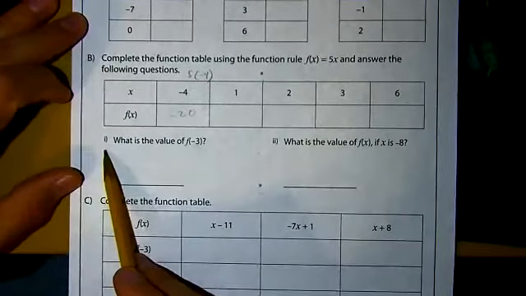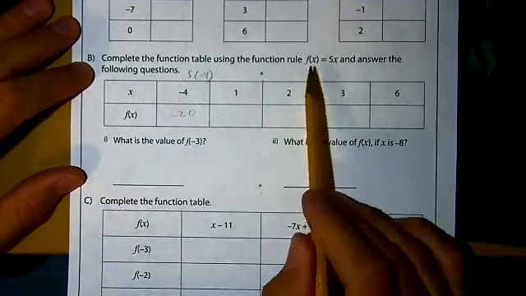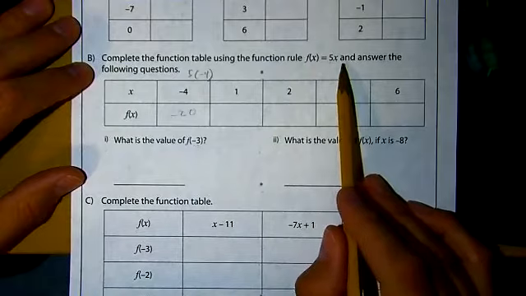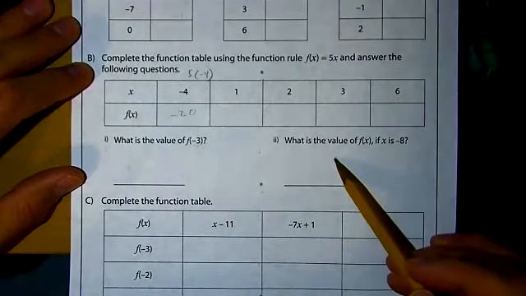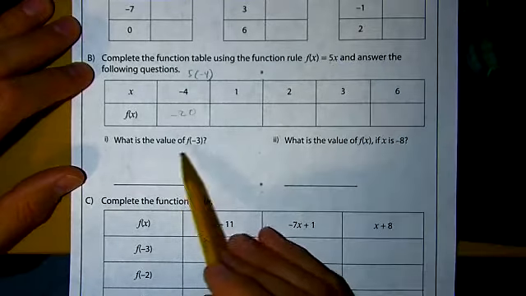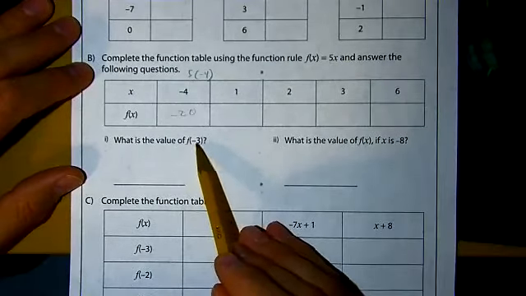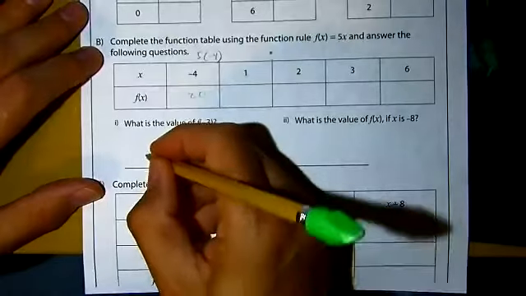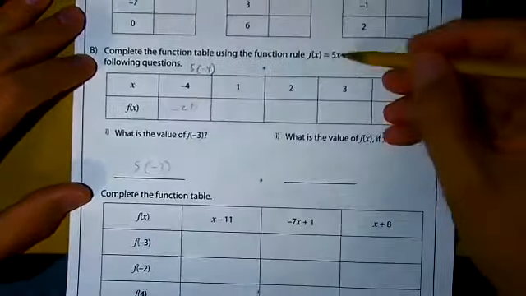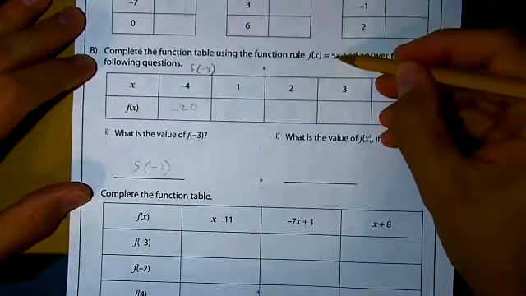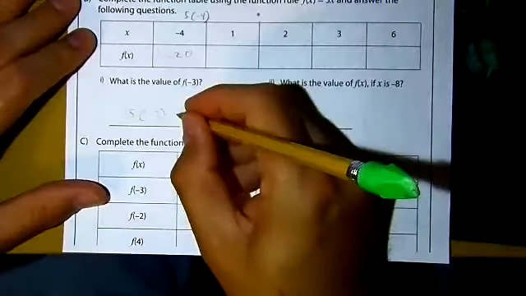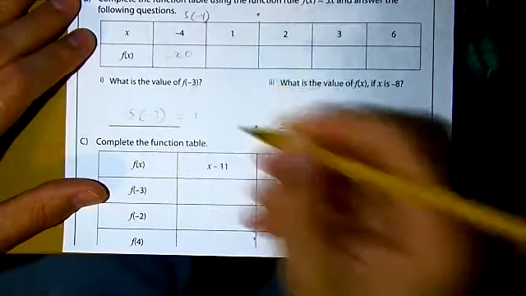And this one, since it's a Roman numeral 1, it's using this function again, and so is this one. So our function is still f of x. So all they're wanting to know is if x was negative 3. So the way you solve this is 5, parentheses, negative 3. Just like this, except instead of the x, you put a negative 3. And you will get negative 15.